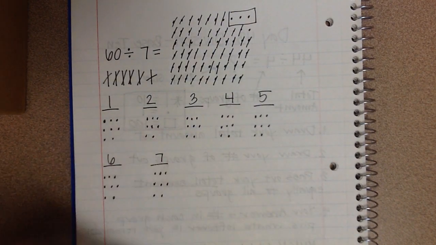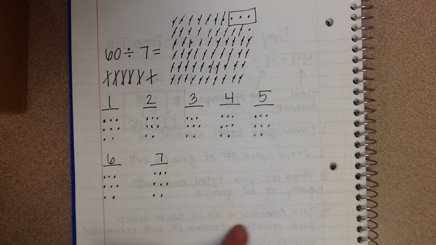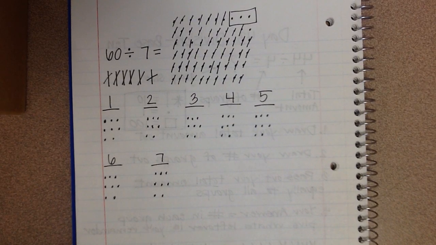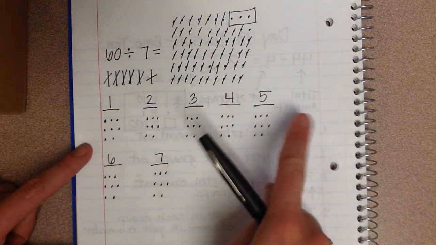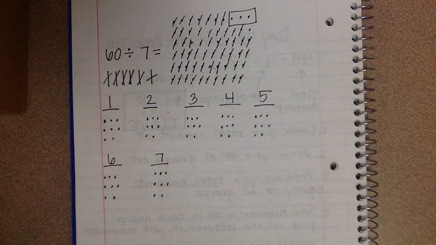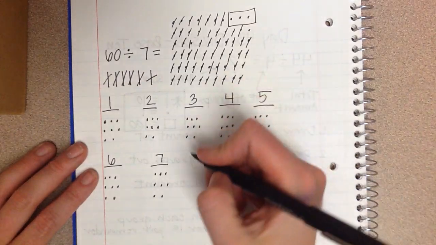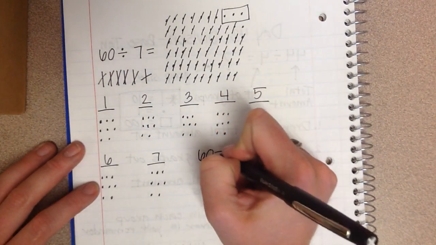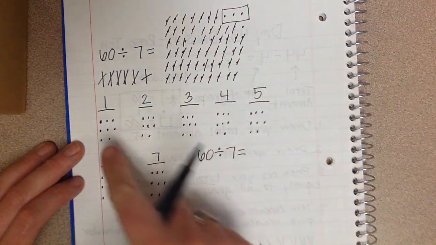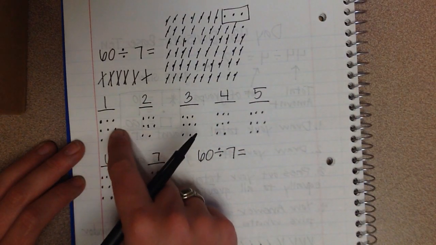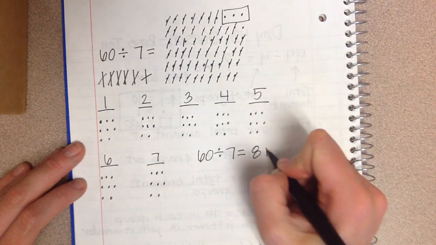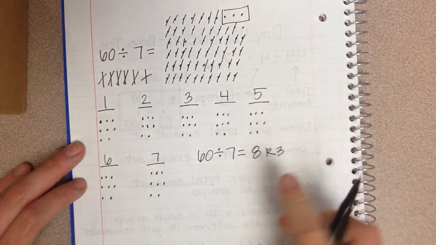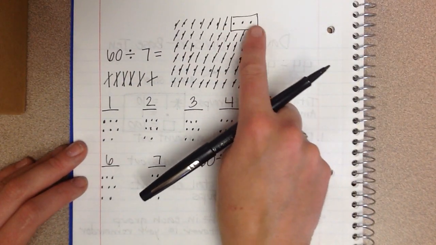So, my last step, it says your answer equals number in each group plus the leftover is your remainder. So I can count group 1, group 5, group 4, it doesn't matter because they should all be equal. So my answer, 60 divided by 7 equals 1, 2, 3, 4, 5, 6, 7, 8. So 8. Remainder, so I put an R, 3. And I get 3 because right here, 1, 2, 3.